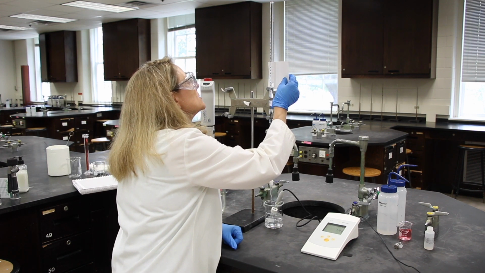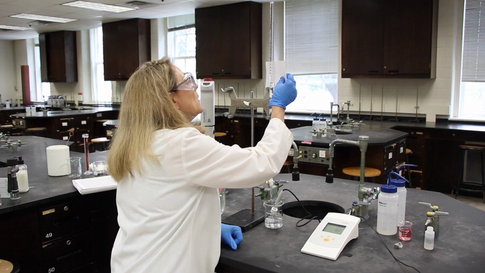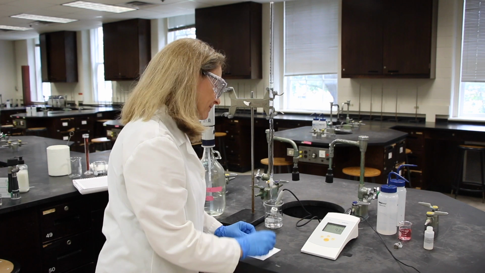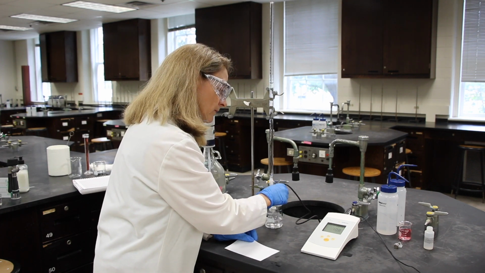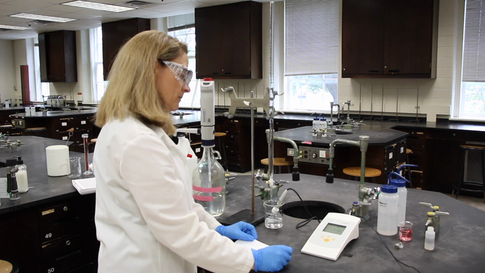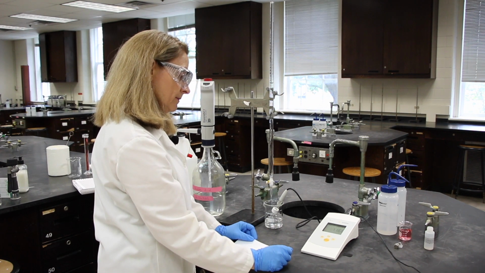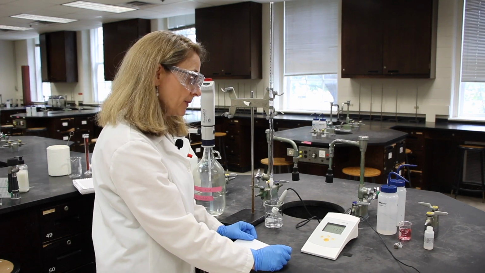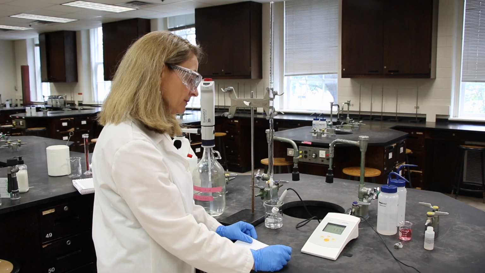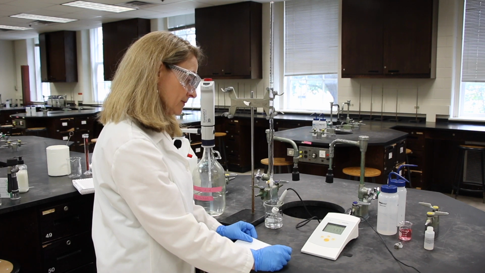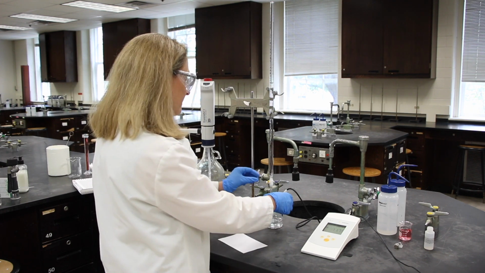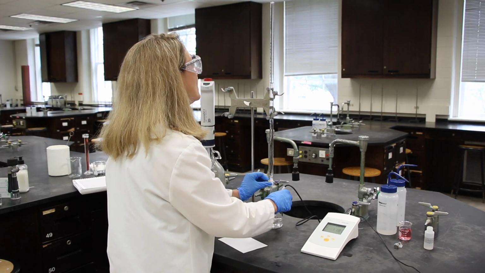The reading is 23.25. And again, I'm going to wait for this to stabilize. We're at a very high pH now, almost done with the titration. That's the pH, 11.78. We need to go to 2 readings above 12.